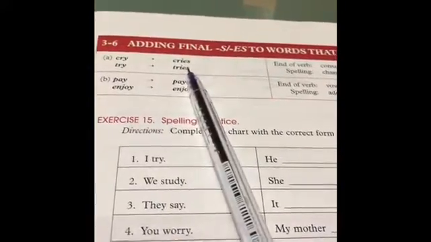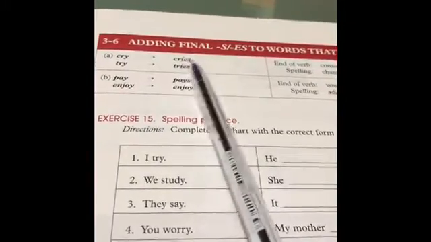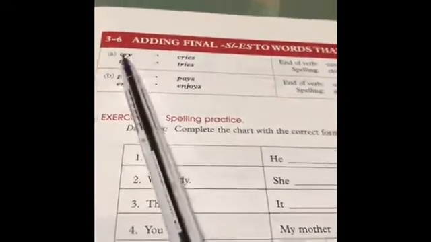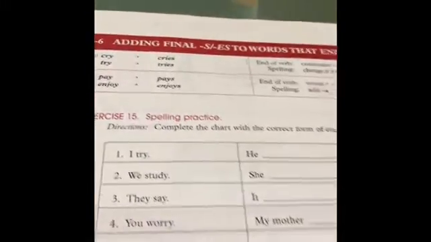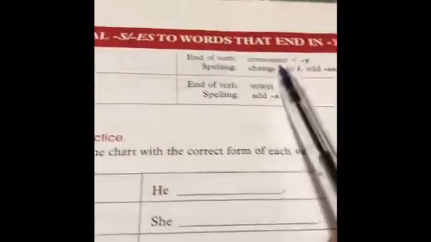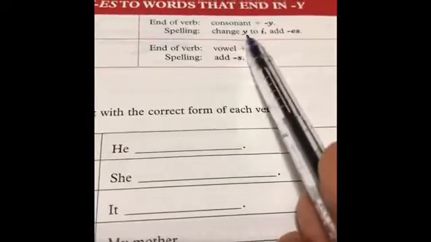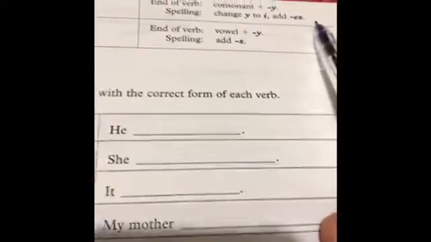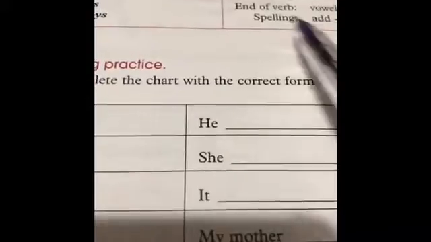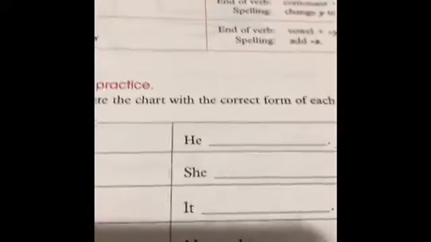Try, tries. يعني we omit the y and put ies. Why? Because we have consonant before y. لما يكون في عندي حرف ساكن before the y, the y changes to i and add es. End of a verb, vowel plus y: spelling s only.